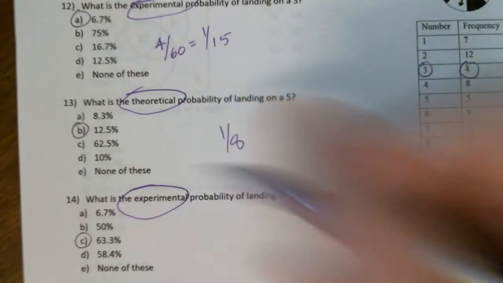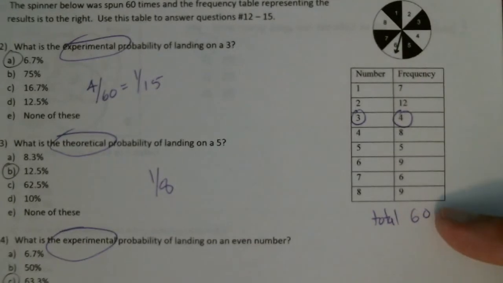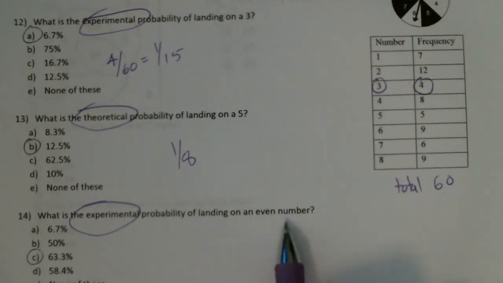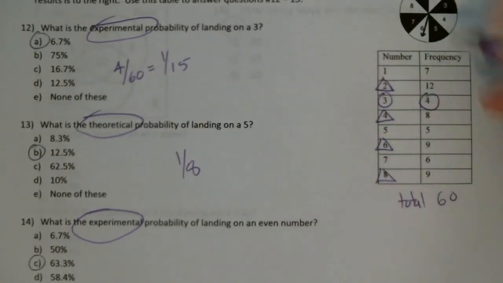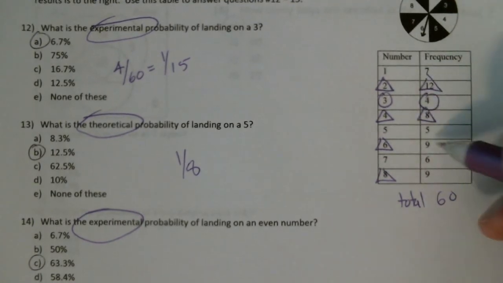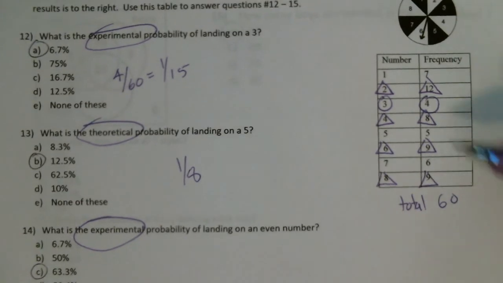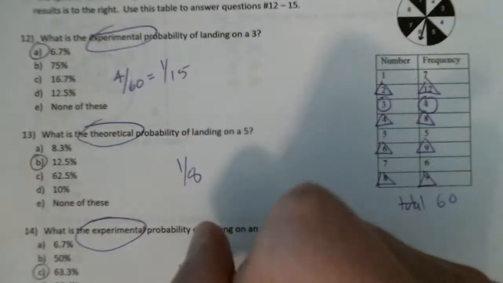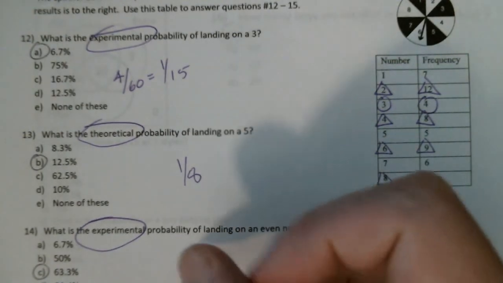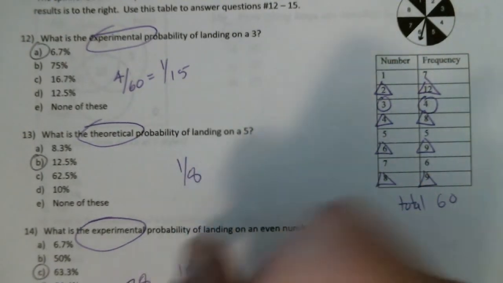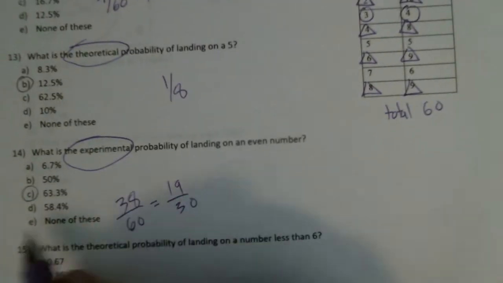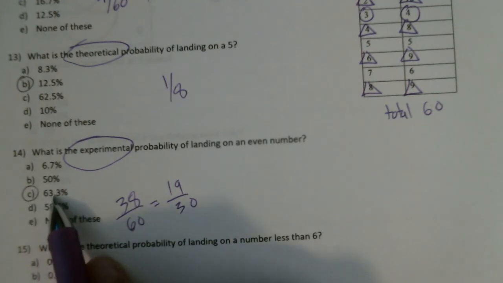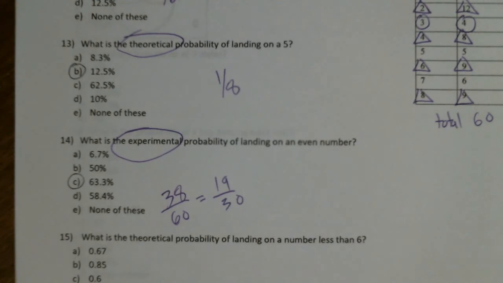Number 14, now we're back to the chart. When I see the word experimental, now I'm looking at this data. Experimentally, what's the probability of them landing on an even number? Even would be 2, 4, 6, and 8. So I've got to take 12, add that to 8, plus 9, plus 9. If you add all those up in the triangle, you got 38 out of 60. That reduces to 19 out of 30. That's the number of times they got an even number. 38 out of 60 comes out to be about 63.3%, which is answer choice C on your quiz.